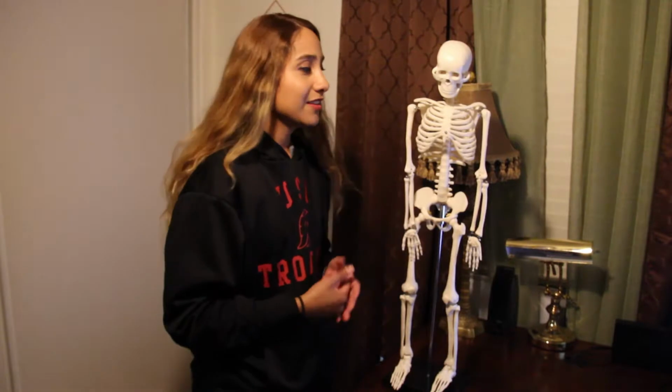Today I'm going to be describing the 4 shapes of the bone and giving 2 examples for each shape. The first shape is the long bone. Now the long bone is a cylinder-like shape and it's longer than it is wide. You would also think that the long bone is a large bone, but that's not always the case. A long bone can also be a small bone.